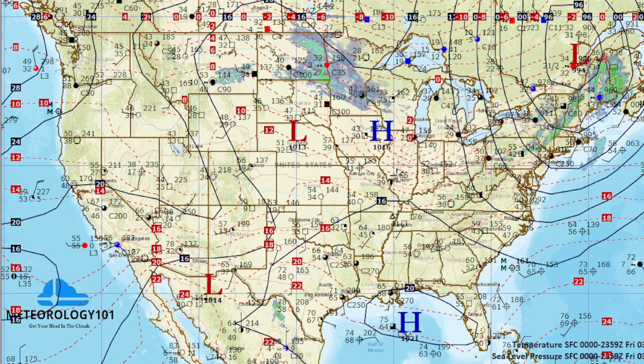Alright, so we get a pretty tight packing here. We got actually, it's like a cold core system right there. Pretty tight packing all through the north. It's a real strong temperature gradient. So we got a cold front right through here.